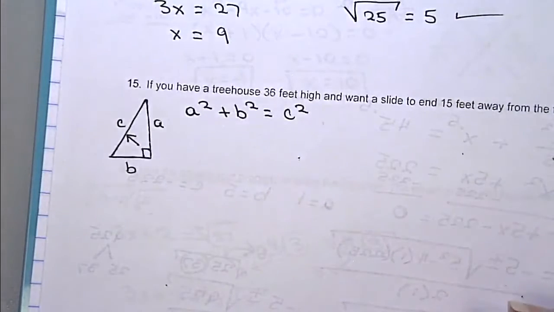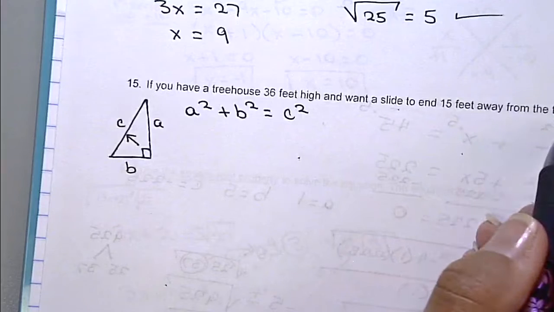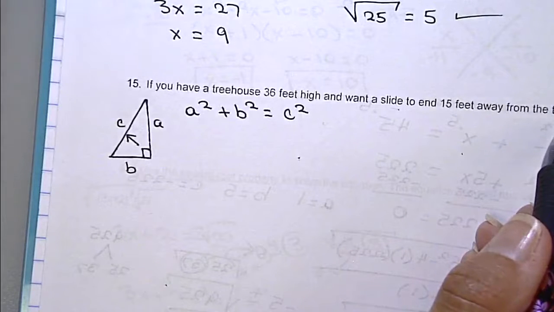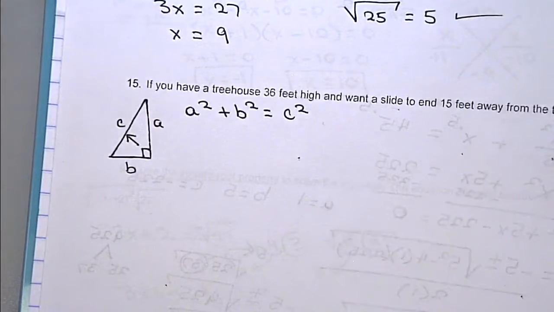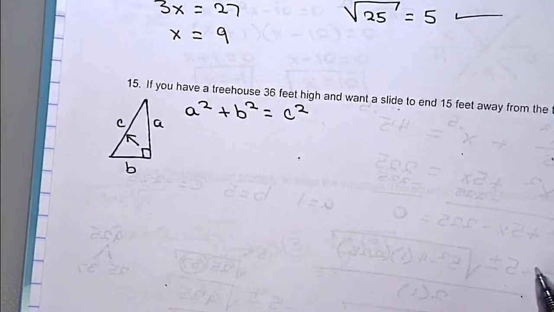It's 36 feet high in a tree, and you want the slide to end 15 feet away from the tree. I made this problem up, and it's almost like these kids are going to come down a pole because they're going to come real fast. This is a steep descent they're making, but oh well.